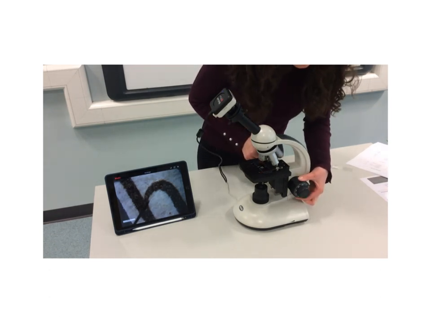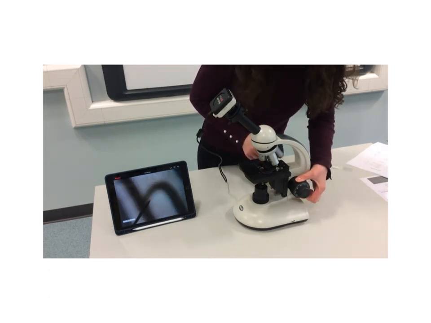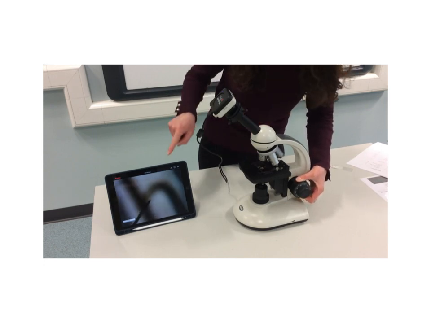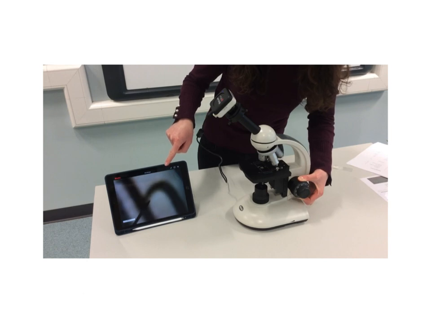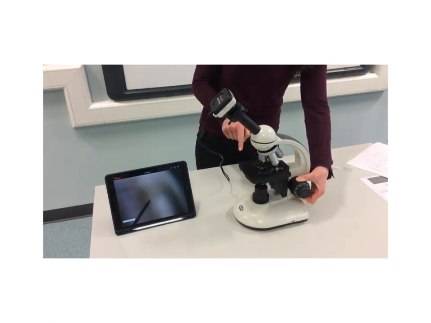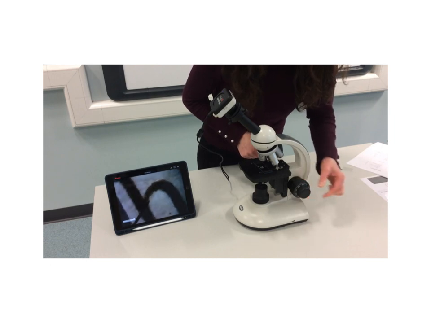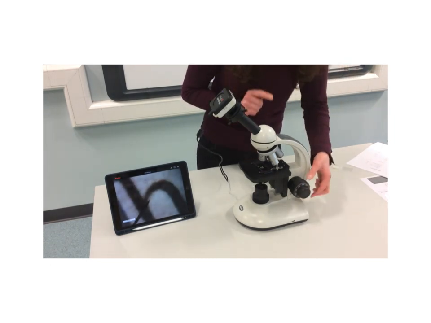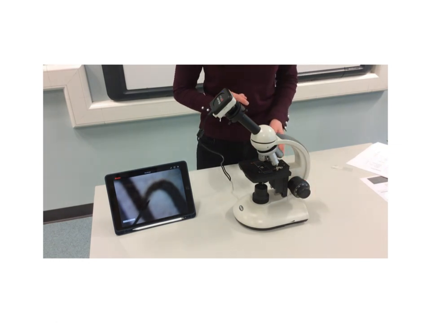But you can see that we've got our focusing wheels or our focusing knobs. The bigger one is what we call the coarse focusing knob, and you can see actually I've got it on to an image here connected to my iPad, and you can see that coming in and out of focus, and hopefully you should see it moving the stage up and down as well. So that's the coarse focusing knob, and then the fine focusing knob brings it into greater detail. We'll look at that in just a wee second as well.